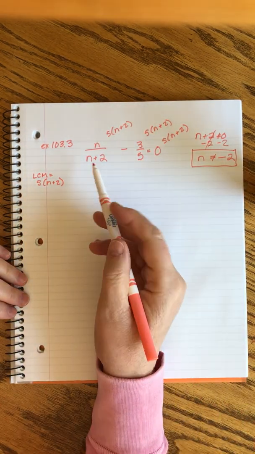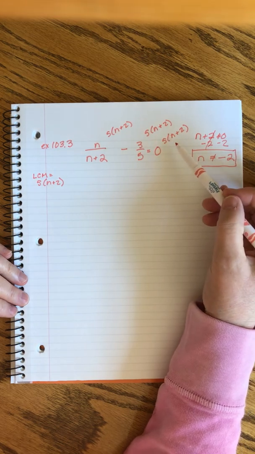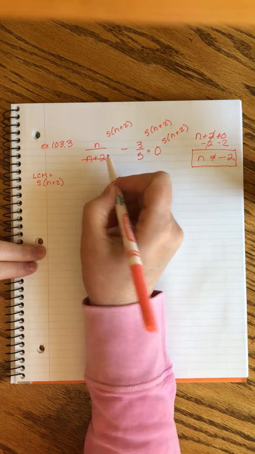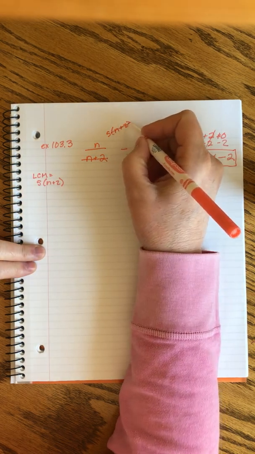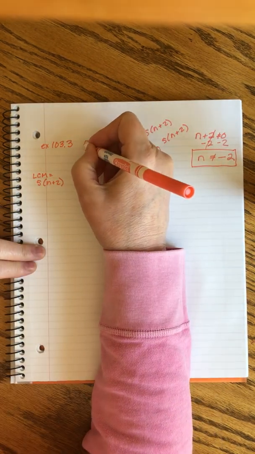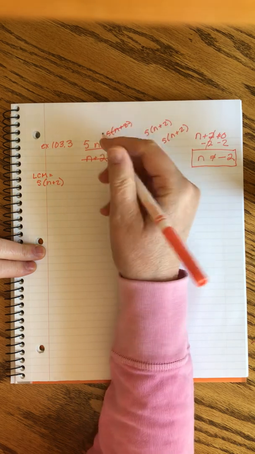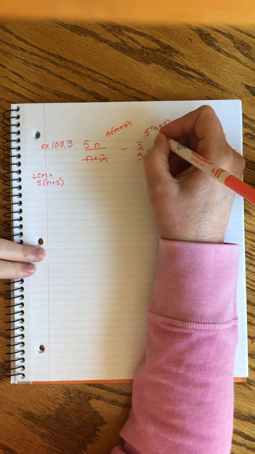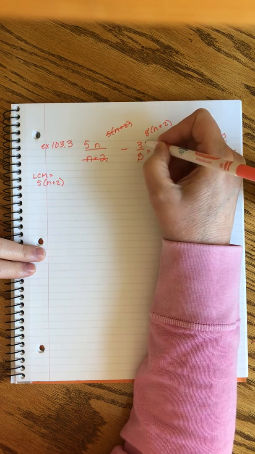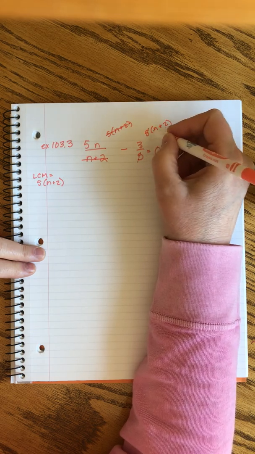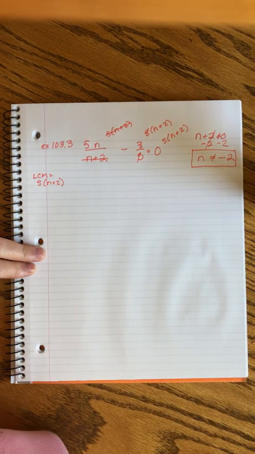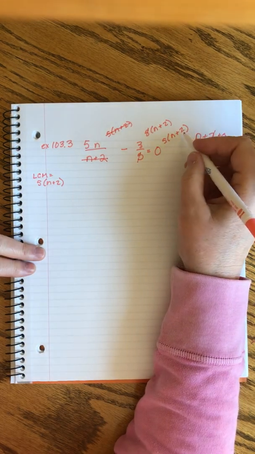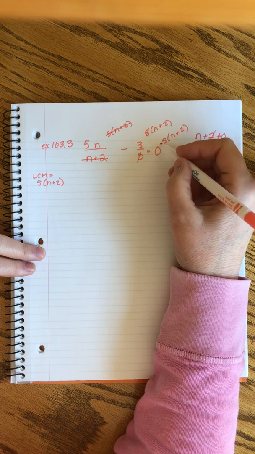Okay, so now we have multiplied everybody by our LCM. Now we're going to cancel. In the first one, this cancels, that cancels, so it'll be 5n, and now I'm going to cross out the 5 because I've rewritten it there. Here the 5 cancels, and so it's going to be 3 times the quantity n plus 2. This has the parentheses around it. We're good. This one doesn't have a denominator, so nothing cancels, but look, it's times 0.